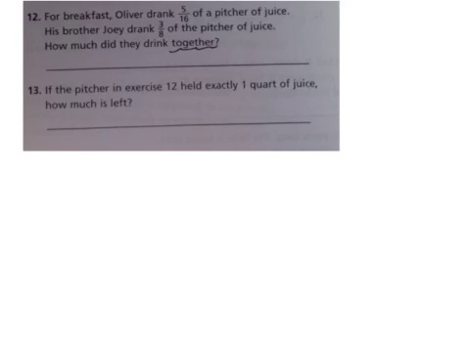Number 12 says, for breakfast, Oliver drank 5/16 of a pitcher of juice. His brother Joey drank 3/8 of the pitcher of juice. How much did they drink together? So we know that when we see together, we're going to add.